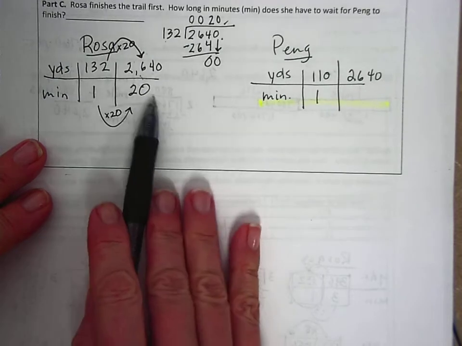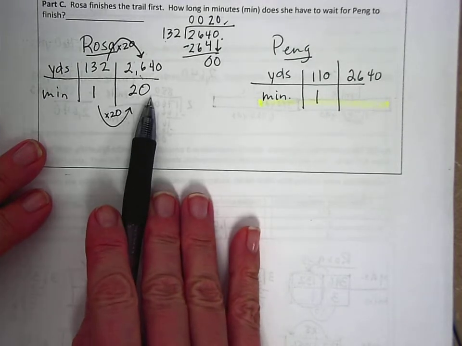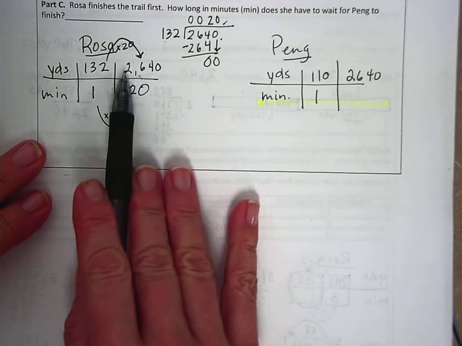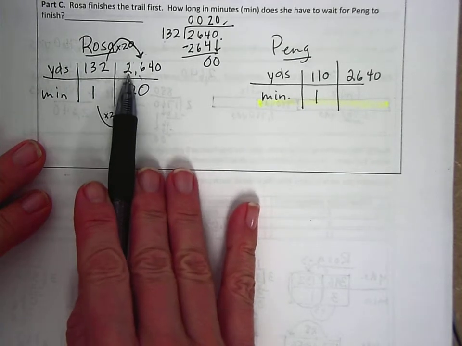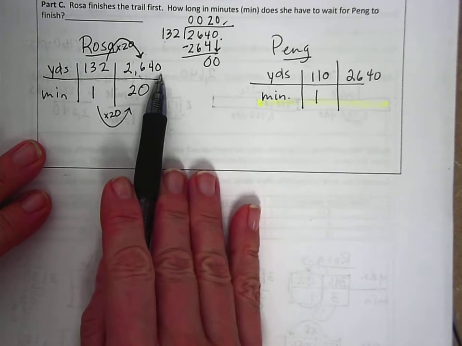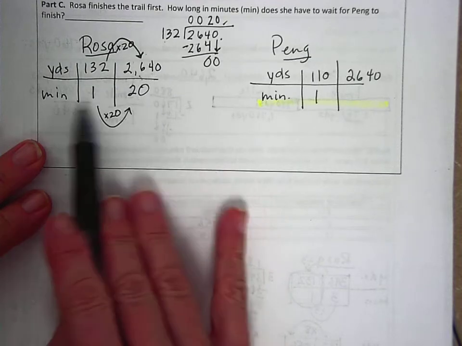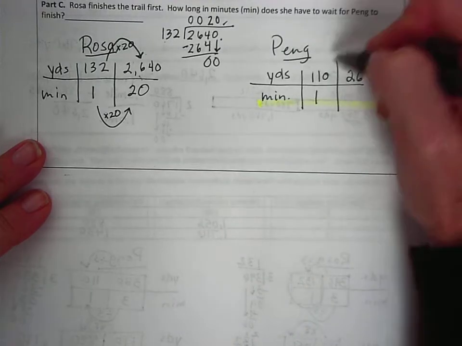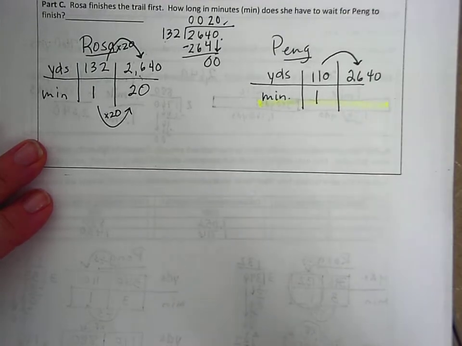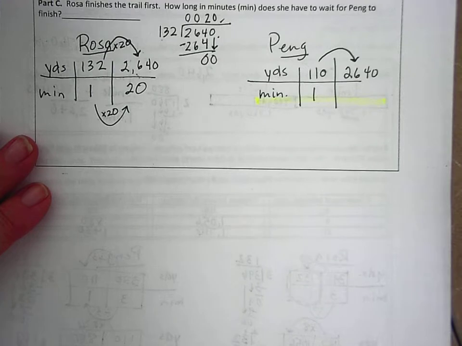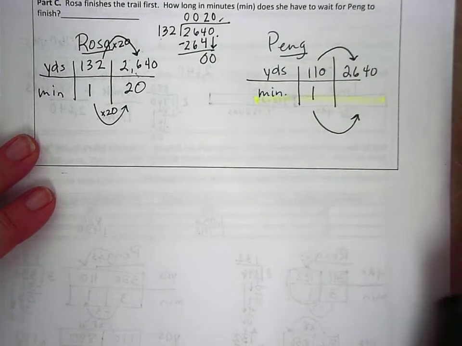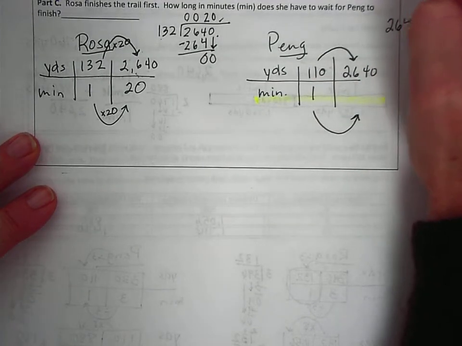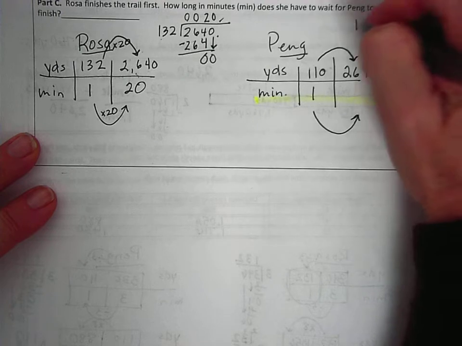So how long did it take Rosa to walk the trail? 20 minutes. Remember we said that a 1.5 mile trail was 2,640 yards. So she walked that trail in 20 minutes. Okay? All right, let's look at Peng. What did I do to 110 to get 2,640? The only way I'm going to know that is if I divide 2,640 divided by 110.